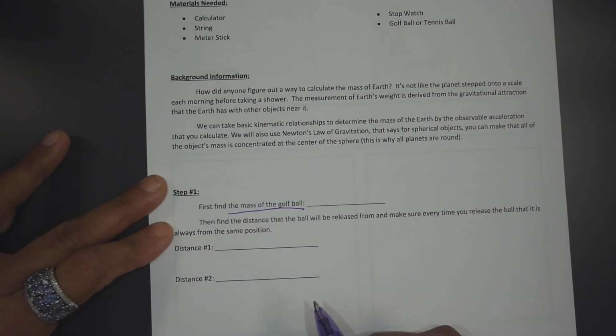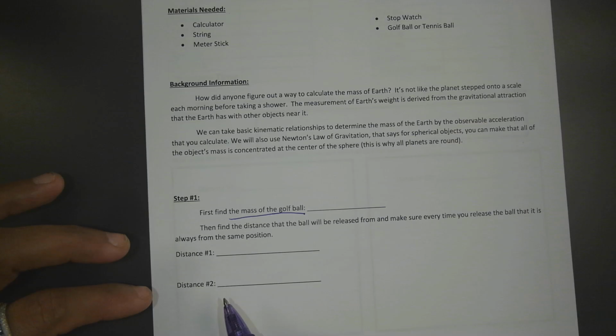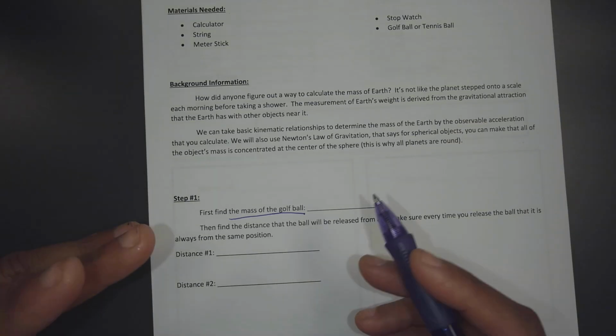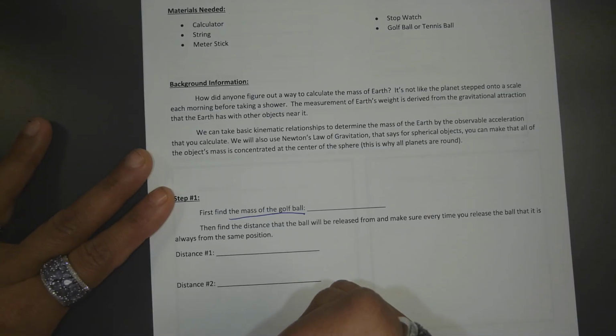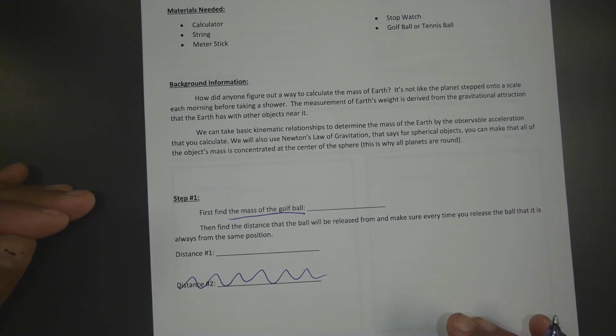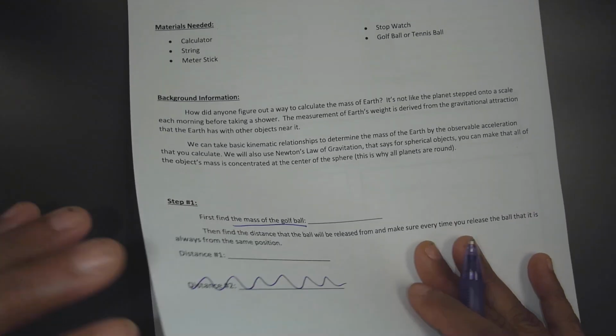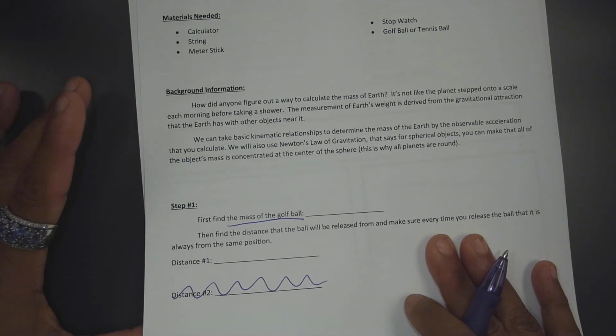Then, I was looking at an older version; your version has two different distances, and that was a good question, Miss Munson, why are there two distances? On your version here, you are more than welcome to scratch that out because we are not going to take this lab at two different distances. Please make sure you give me that distance in meters, right?